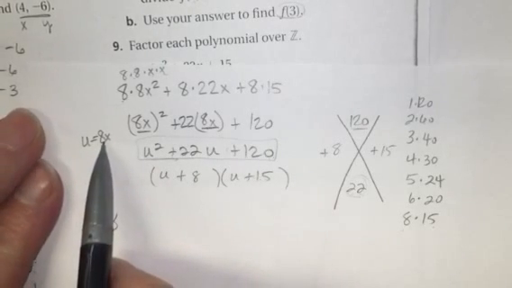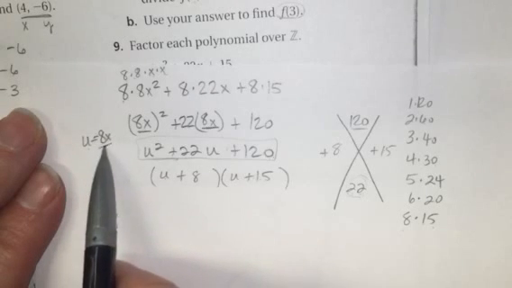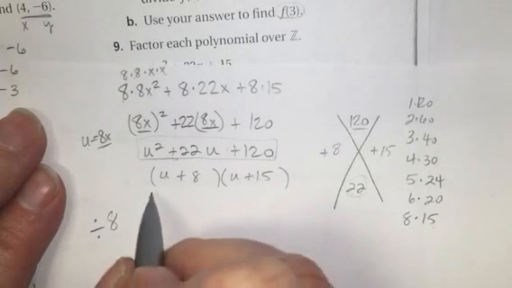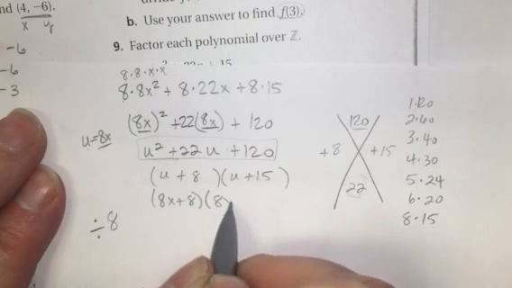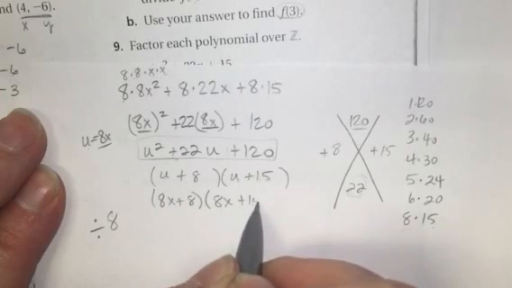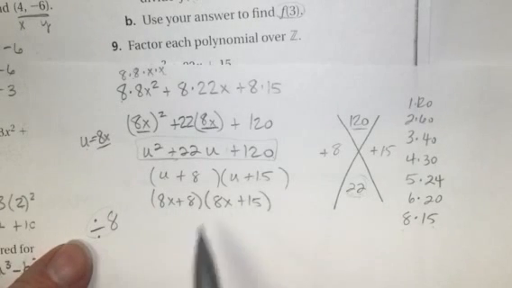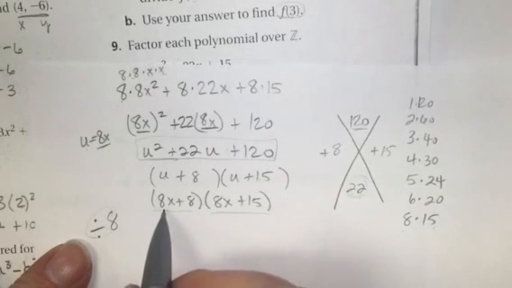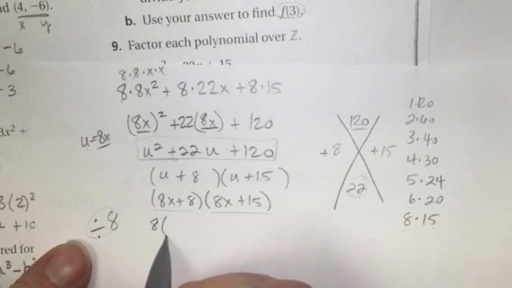Now we need to take this back to x's. So we need to take wherever we have a u, we need to go back and put 8x in there. So we're going to have 8x plus 8 times 8x for that u right there plus 15. And then remember, we have to divide by 8. And before we divide by 8, we need to look at these two and see if there are common factors in either one of them. So I can see that these two terms in this factor have a common factor of 8. So I'm going to factor that out.